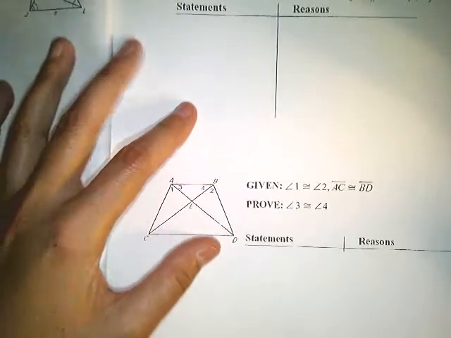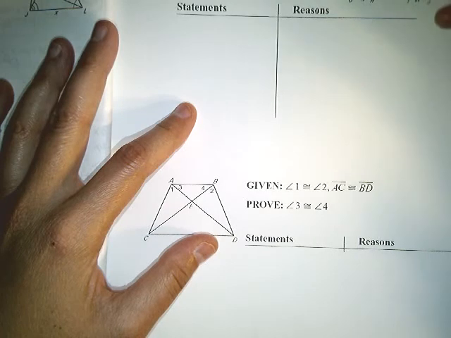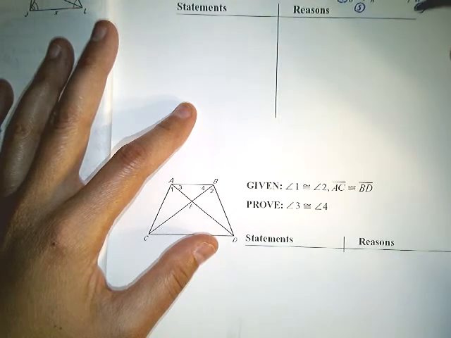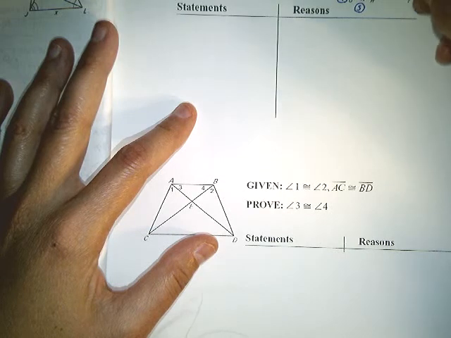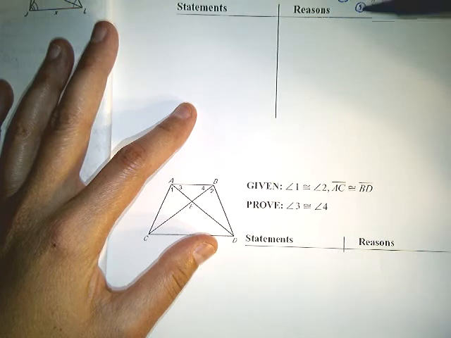Then, if that angle and that angle were congruent, I would have a pair of sides that match, a pair of angles that match, and then another pair of sides that match. So if I were looking just at this triangle and this triangle right here, seems to me like I would be able to prove that they're congruent by side angle side.